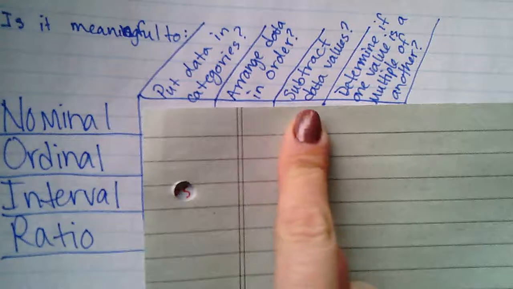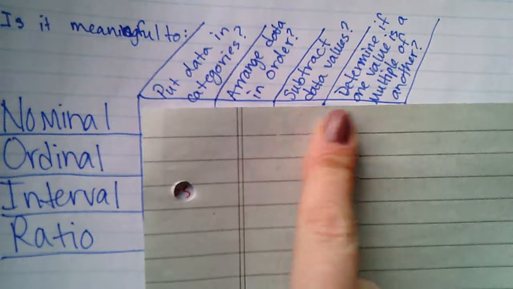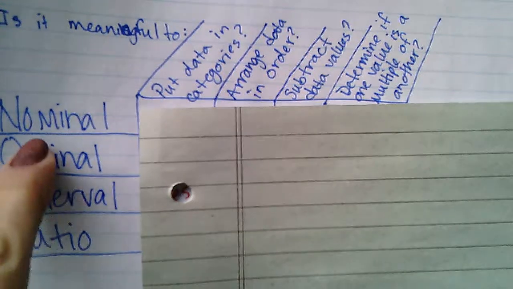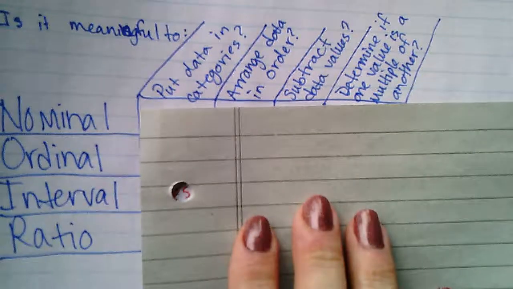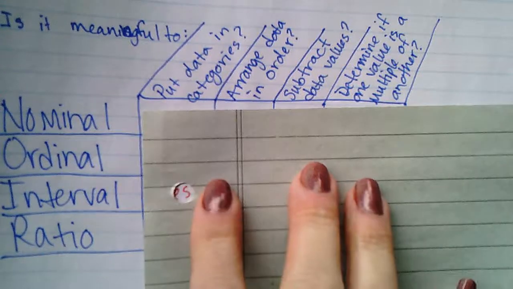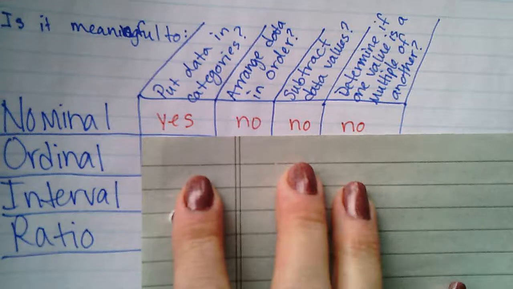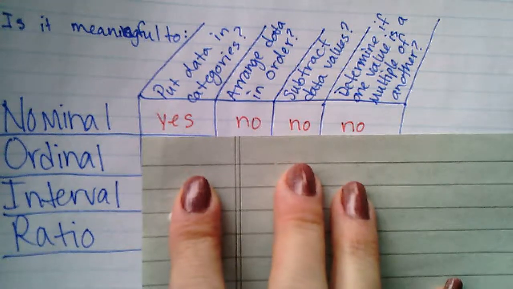Is it meaningful to subtract the data values? And is it meaningful to determine if one value is a multiple of another value? So at the nominal level of measurement, the only meaningful question is putting the data in categories. So that is a yes to that and a no to all the other questions.